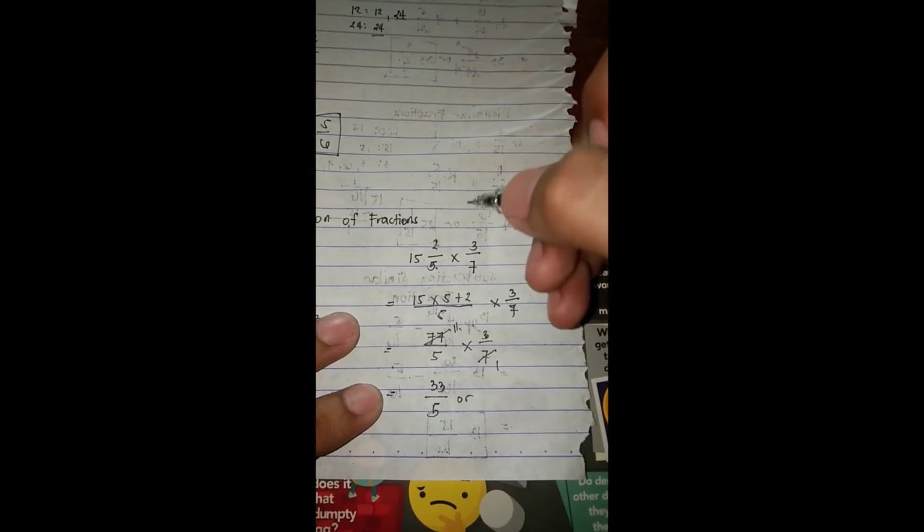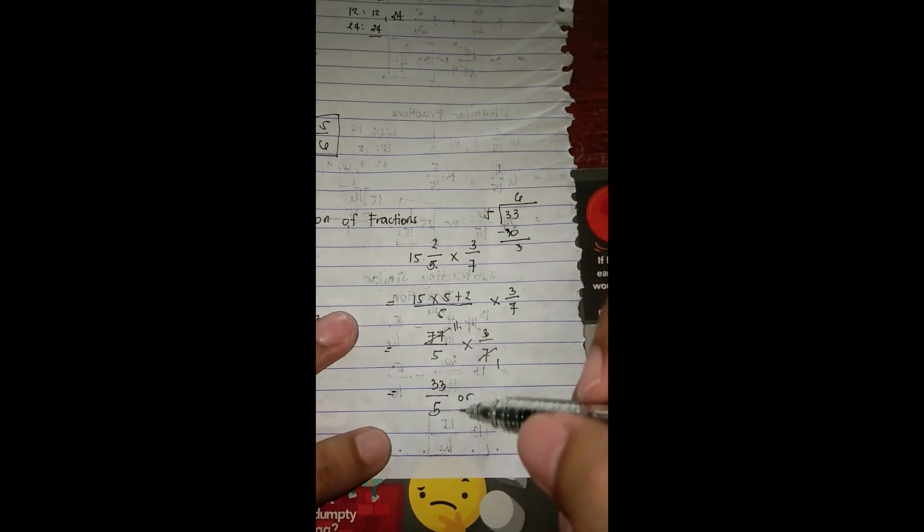Ito. So, 33 divided by 5. So, we have 6. Then 5 times 6 is equals to 30. So 33 minus 30 is equals to 3. So therefore, our final answer is 6 and 3/5. So yun. So multiplication of fraction. So i-change nyo lang yung mixed number into improper kapag yun yung na-encounter nyo.